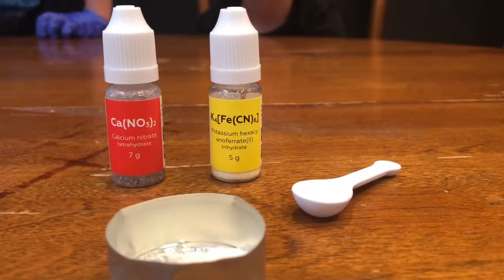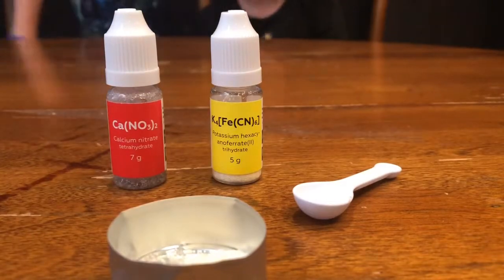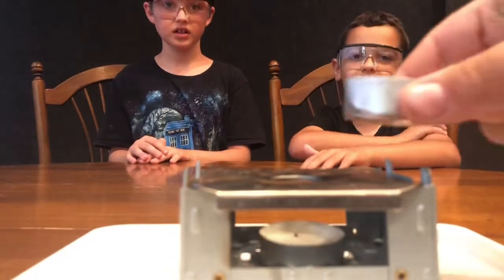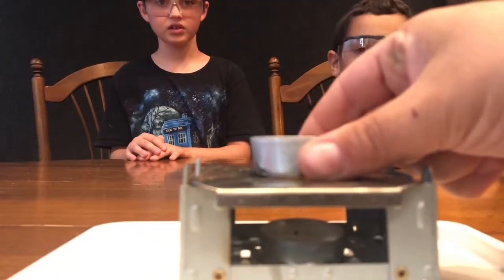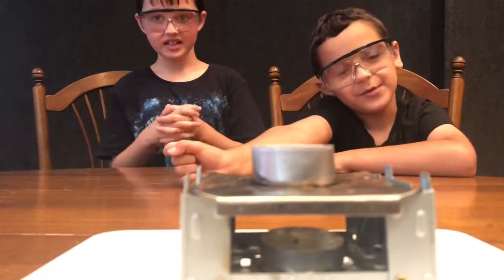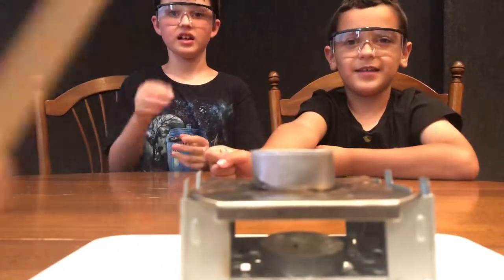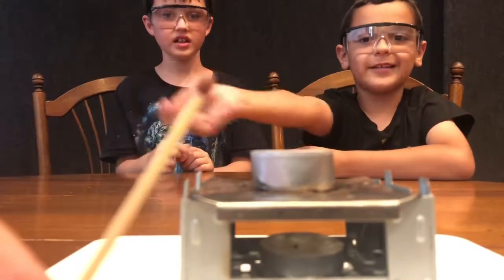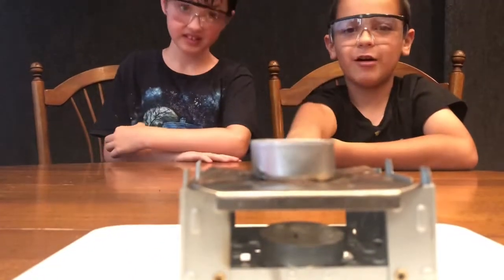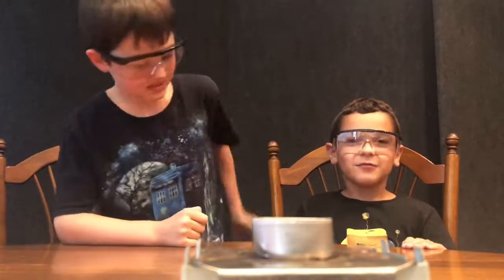Fire. Fire. Don't forget to mix. So you put the chemicals in the middle and make sure the candle is in the middle too. And then you get a match and then you light it. You light the candle up.